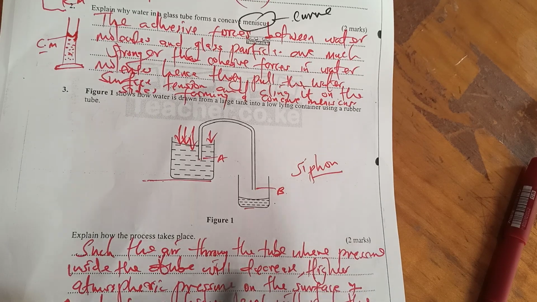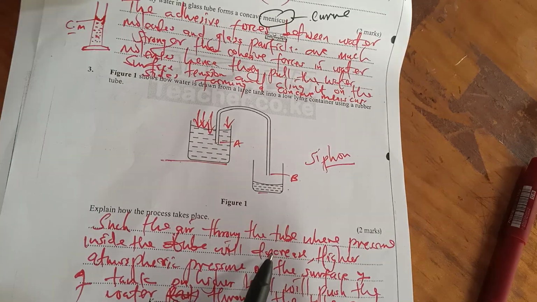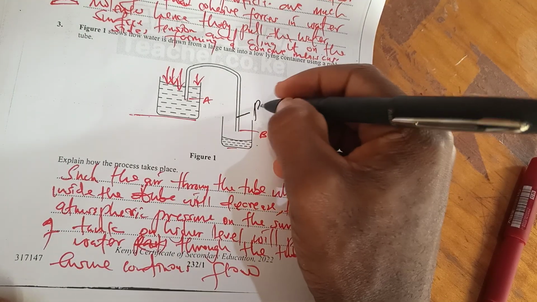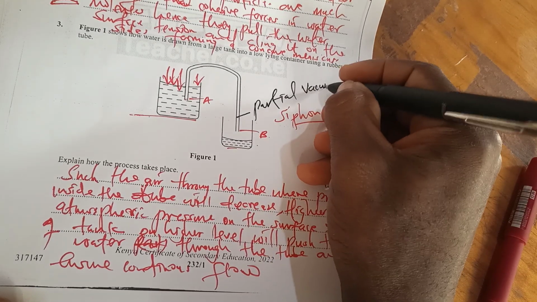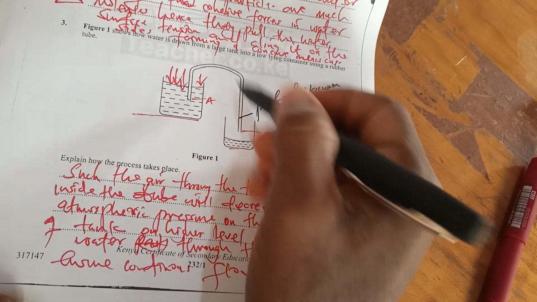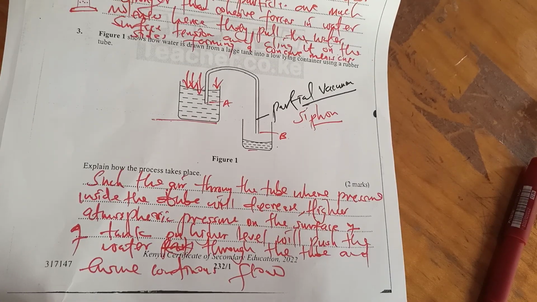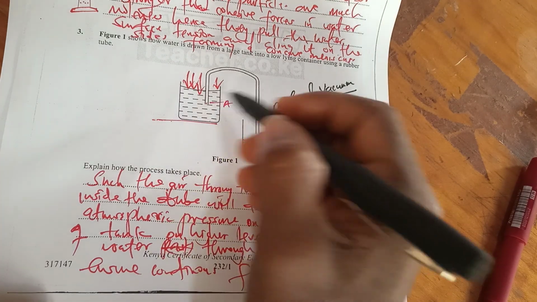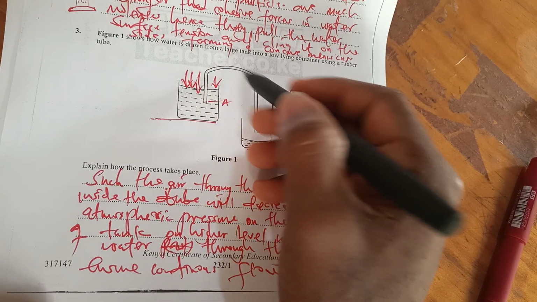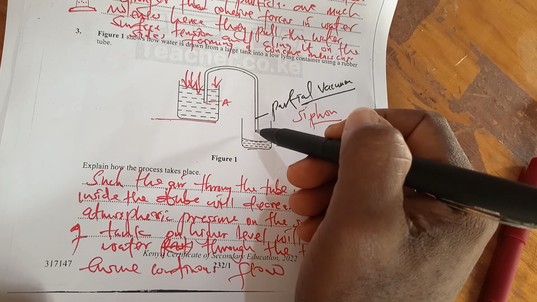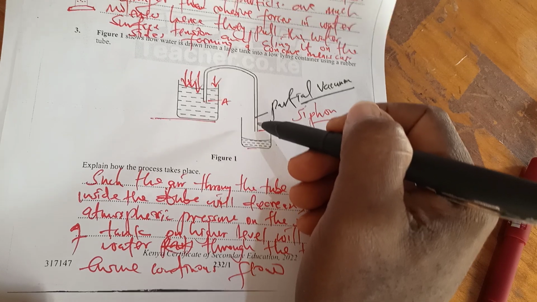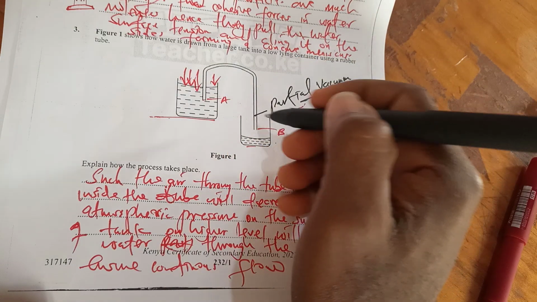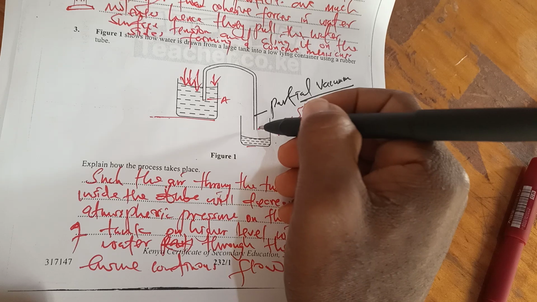The reason why, after sucking the air through the tube, the pressure decreases is that a virtual vacuum is created inside the tube, and that makes the water continue flowing under gravity. Method 2: you evacuate all the air from the tube, then you fill the tube with water. After filling the tube with water, you insert it in the upper tank and then release this end B.